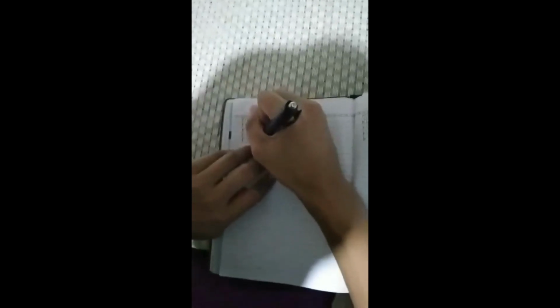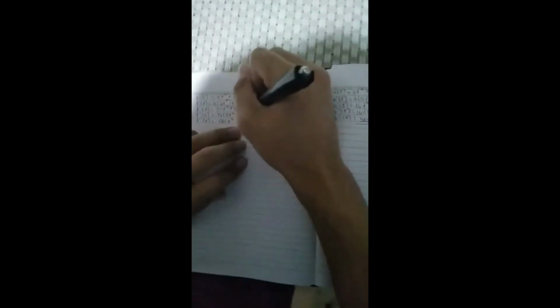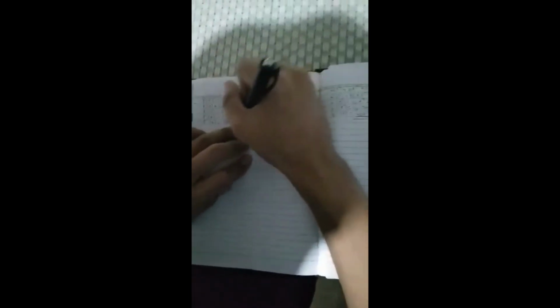The derivative of 5 is 0. 24 times 5 equals 120x to the power of 4, plus 8 times 3 equals 24x squared. So this is our second derivative, 120x to the power of 4 plus 24x squared.